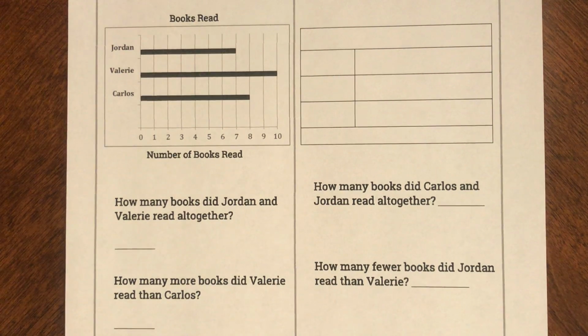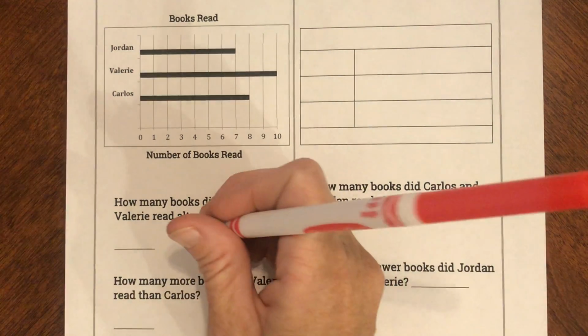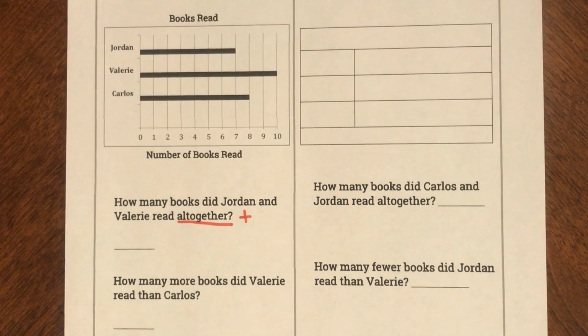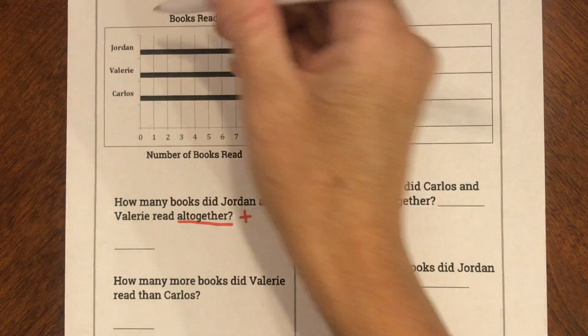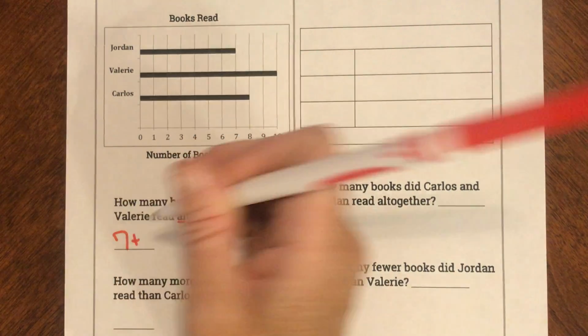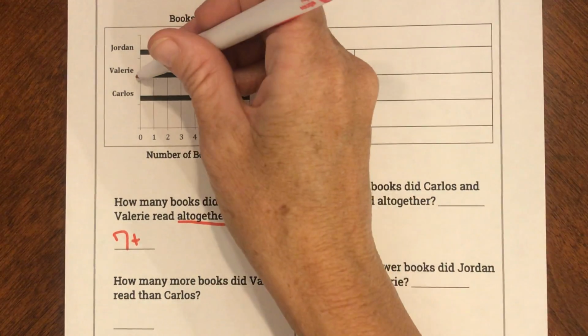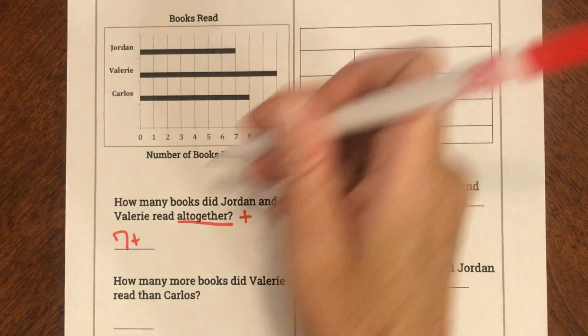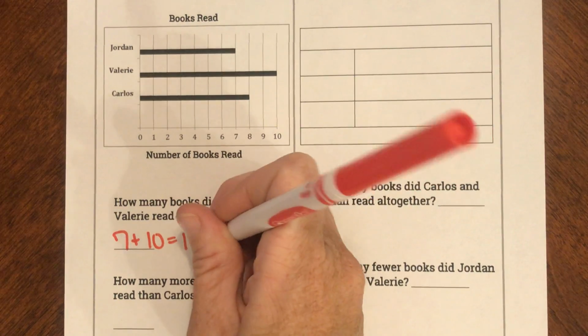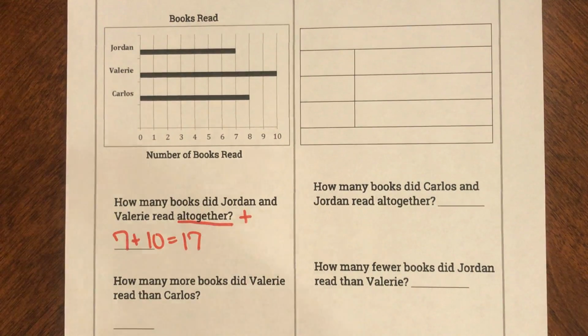Okay, so let's answer some questions. How many books did Jordan and Valerie read all together? Okay, all together tells me I'm going to be adding. So Jordan's bar goes all the way to the 7. Valerie's bar goes all the way to the 10. So together, Jordan and Valerie read 17 books.